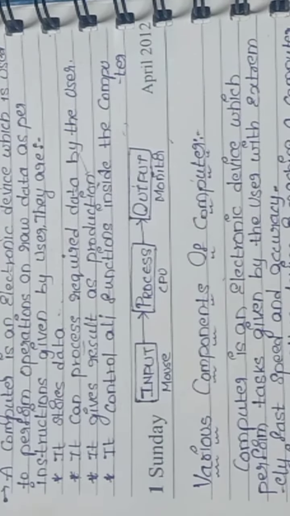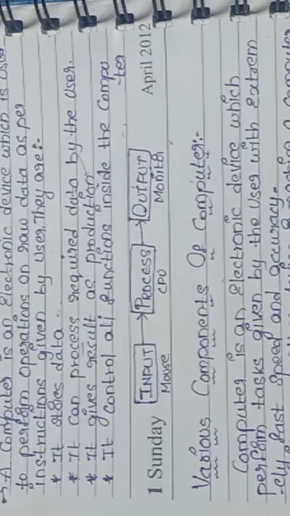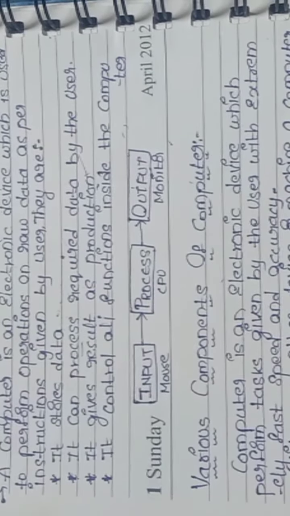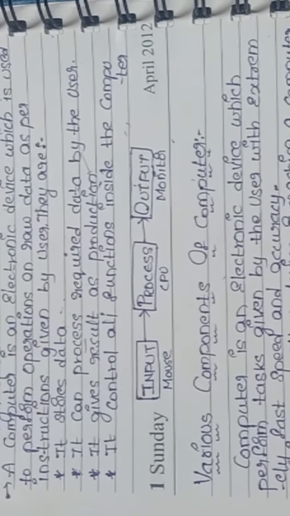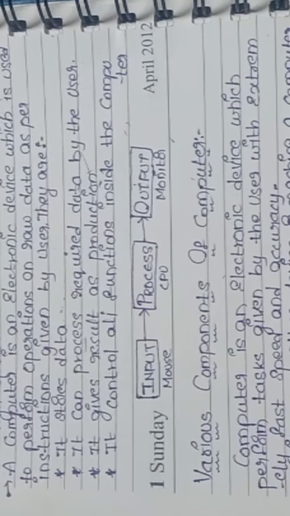Moving forward, like any other device or machine, a computer system also has a number of parts. In a phone we have a number of parts like the battery, SIM card, camera, etc.